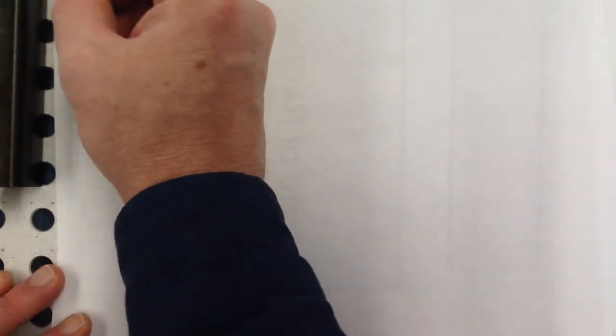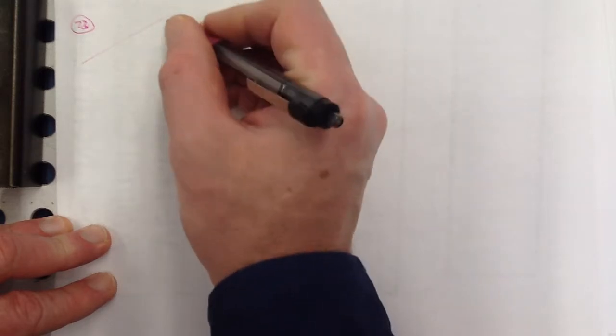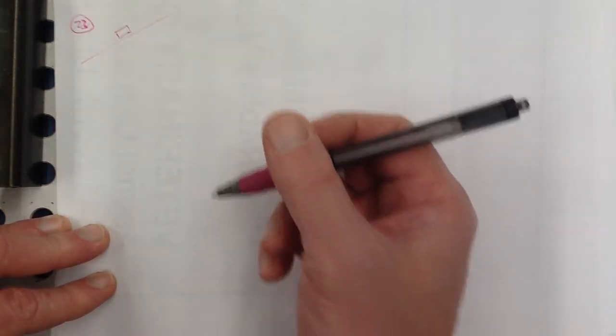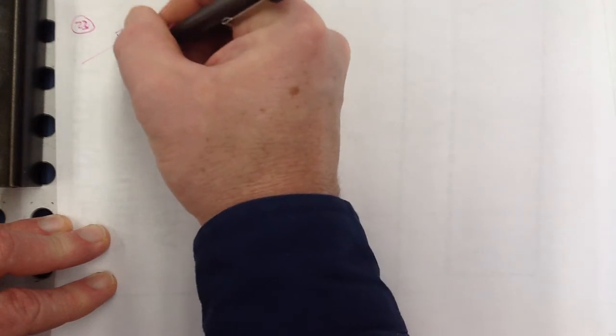Number 23, sorry. I already did 22. 23. If a constant force of magnitude 80 newtons is applied to, I got a picture here. So let's see. I got a rampy kind of thing, and I've got a force.